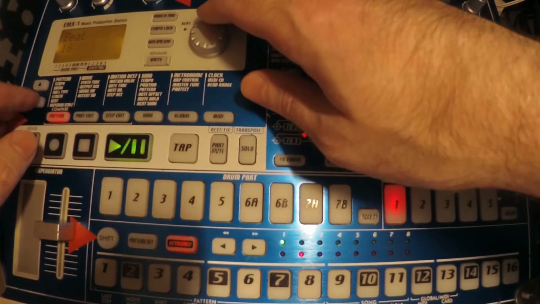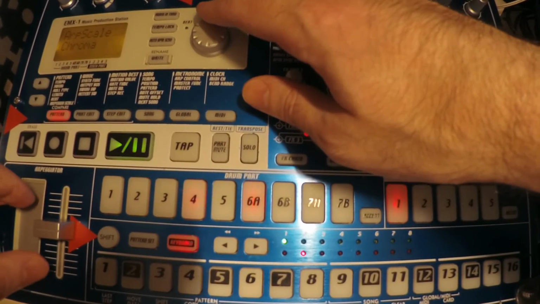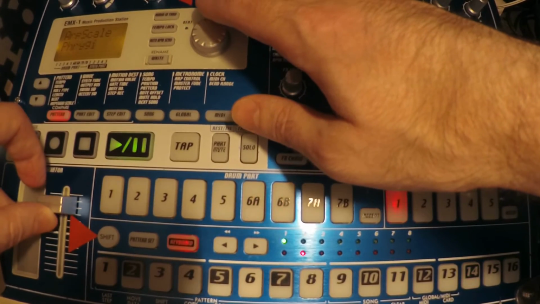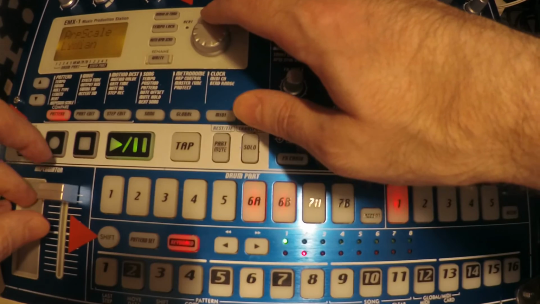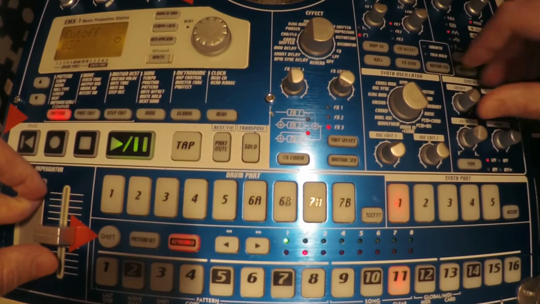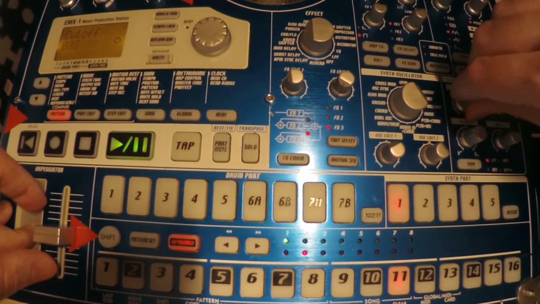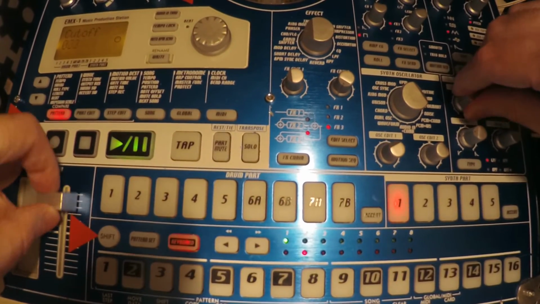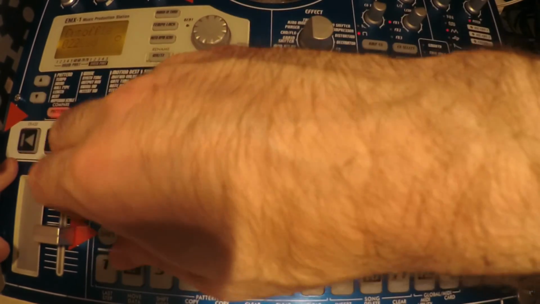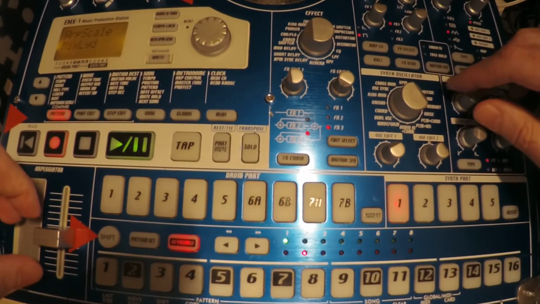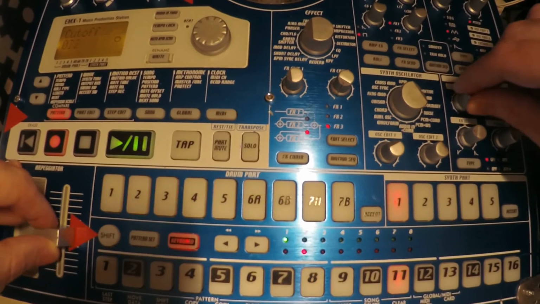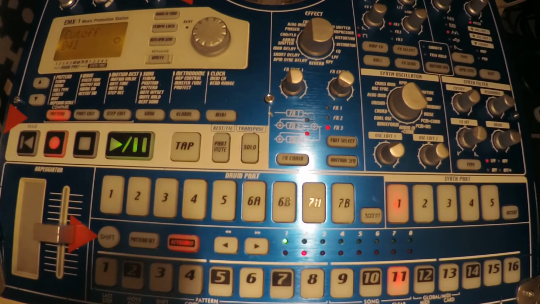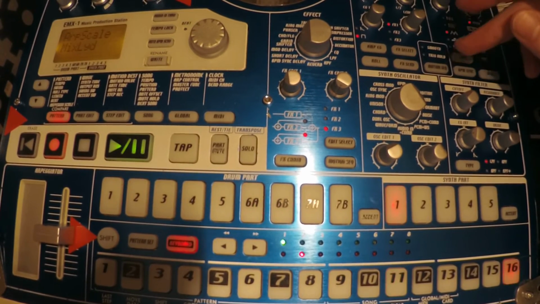It controls the pitch along the ARP scale that you have set. That's a nice riff already.